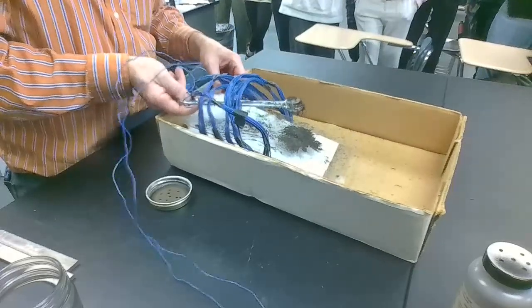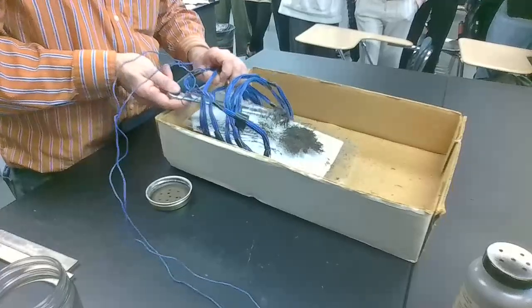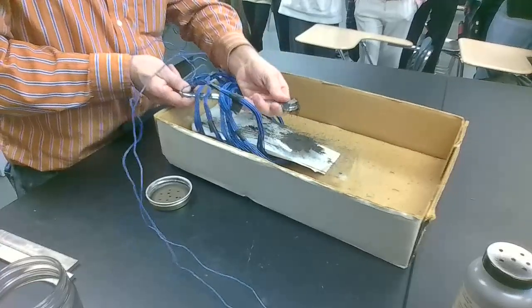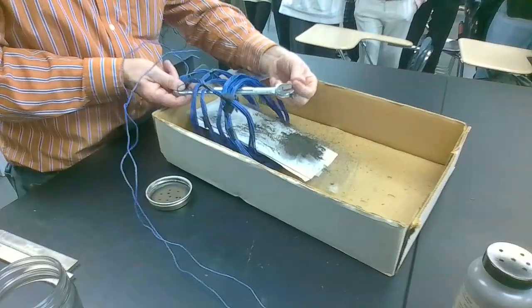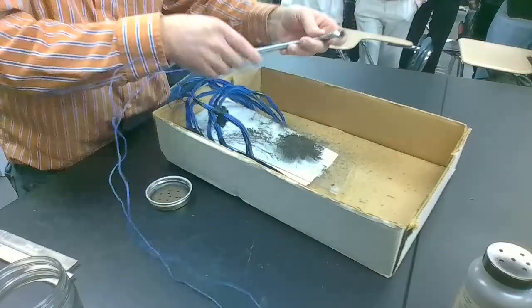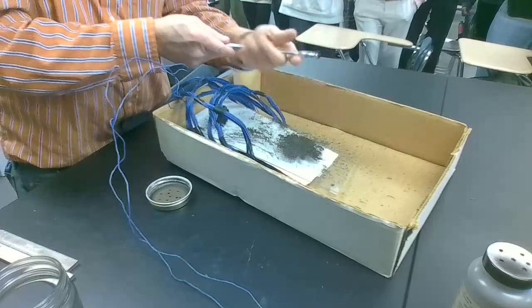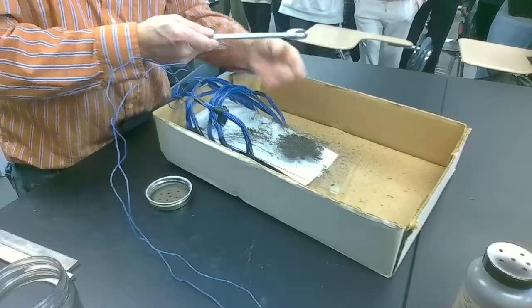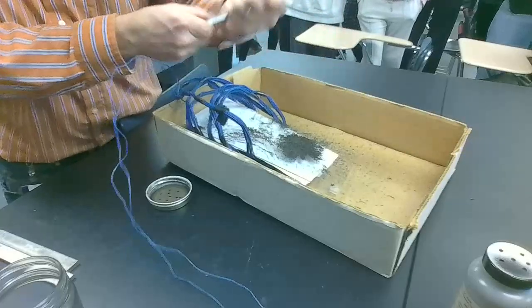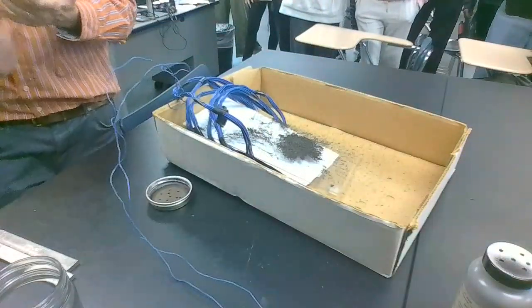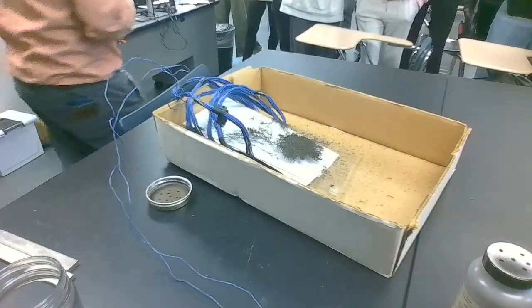Okay, so I have now, what do I call this? The fact that I can turn off and on a magnet. What is that? An electromagnet. Okay, so if I take this and beat it against something.